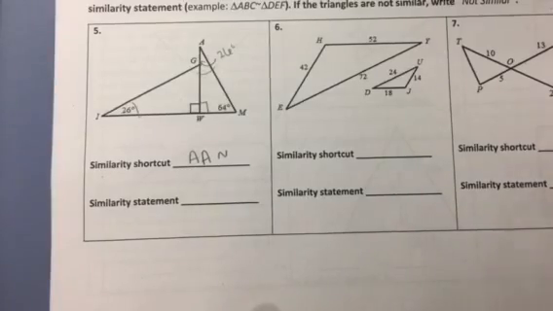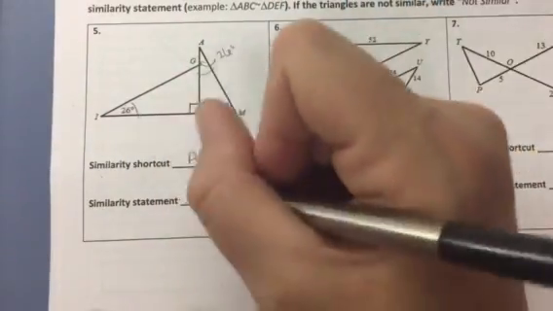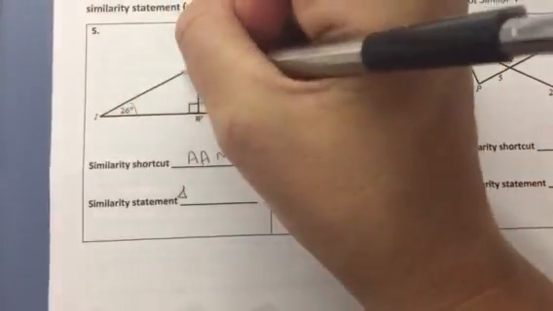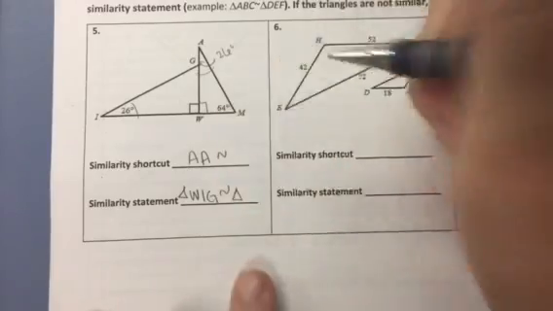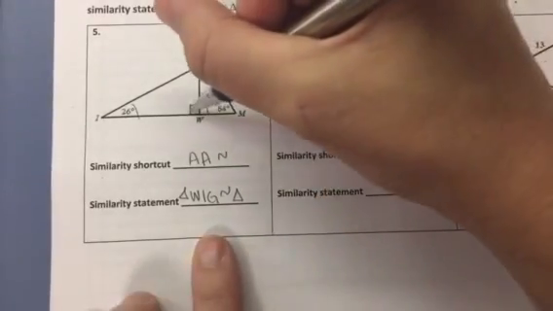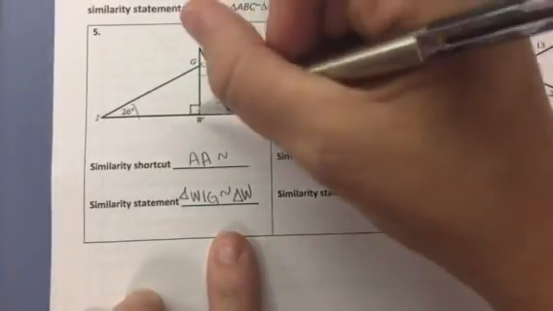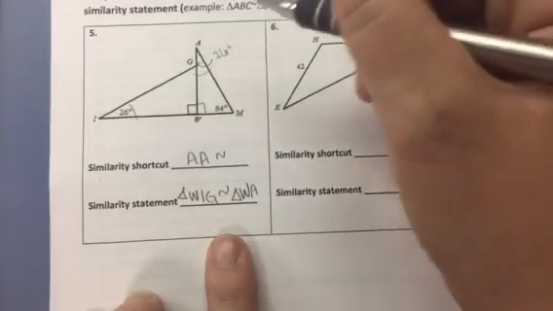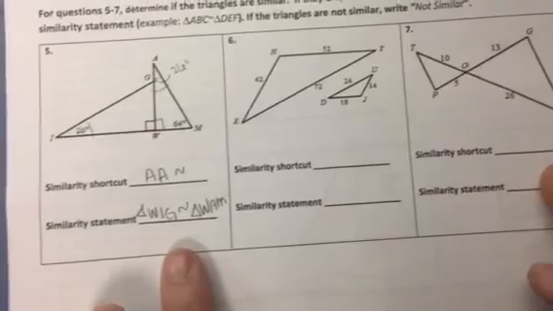And then when we go to write the statement, it doesn't matter which way you order the first triangle, but it matters that they correspond. So let's say that I did triangle WIG is similar to triangle. So when I said W, that was a 90-degree angle, so I need a 90 here. When I went to I, that was my 26 degrees, so I have to go to A. And then G was my 64 degrees, so I end on M. There we go.